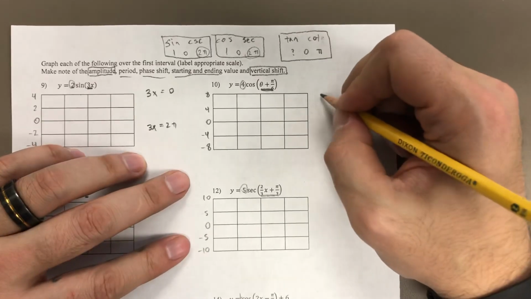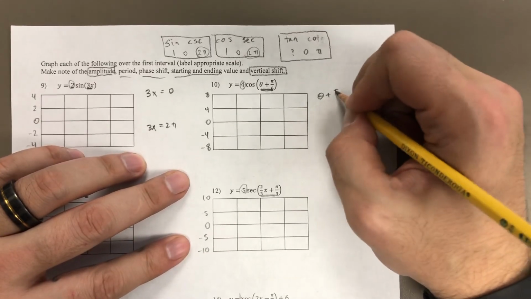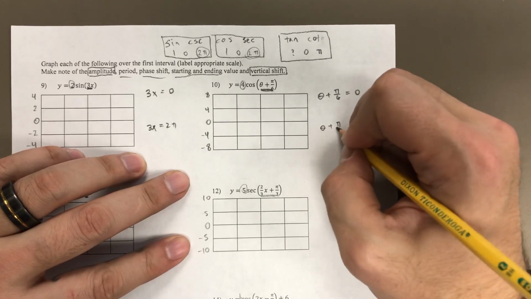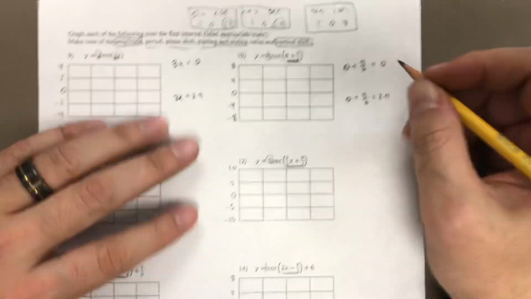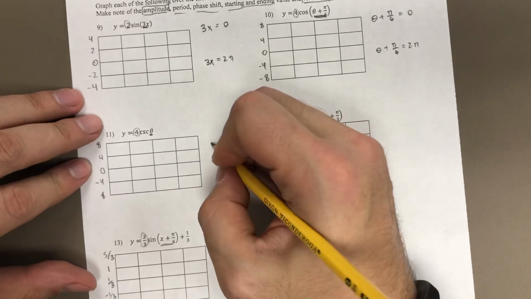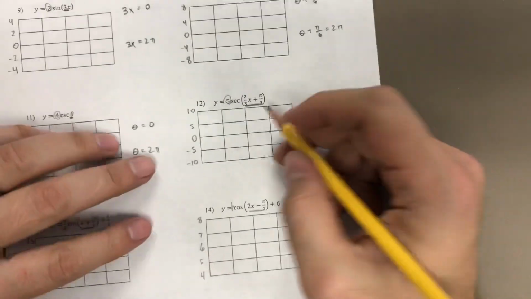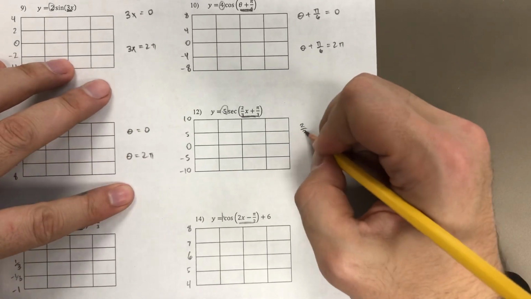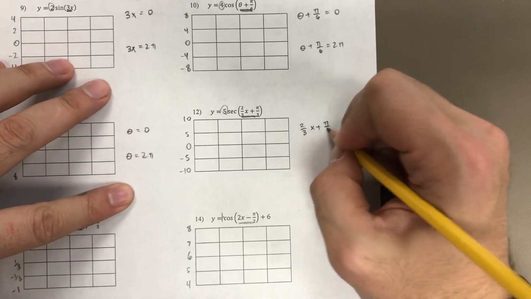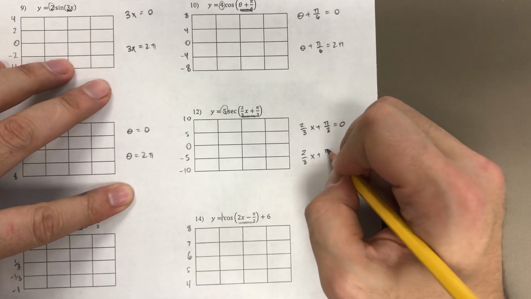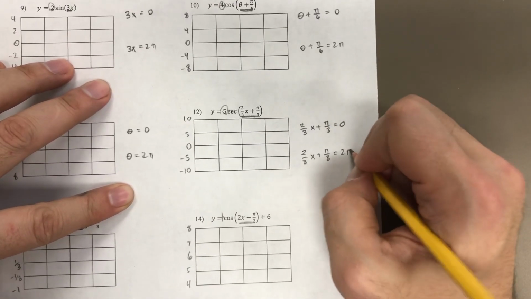So that equation is theta plus pi over 6 is equal to 0, and theta plus pi over 6 is equal to 2 pi. This one is just going to be theta, so theta is equal to 0, and theta is equal to 2 pi. This one is 2/3 x plus pi over 3 is equal to 0, and 2/3 x plus pi over 3 is equal to 2 pi.